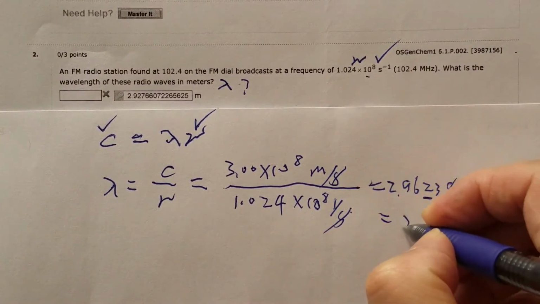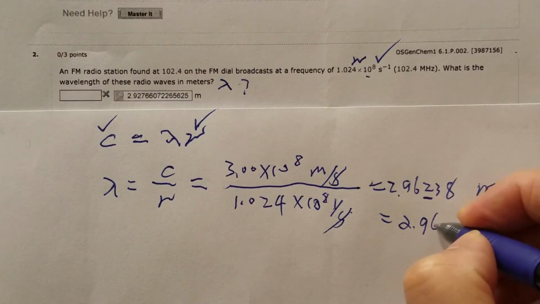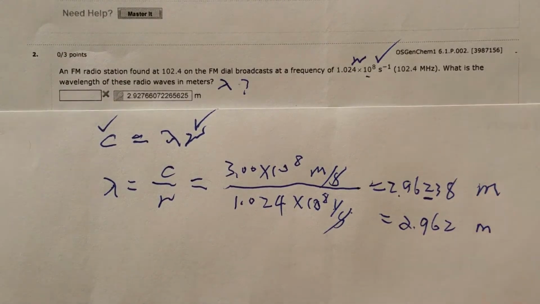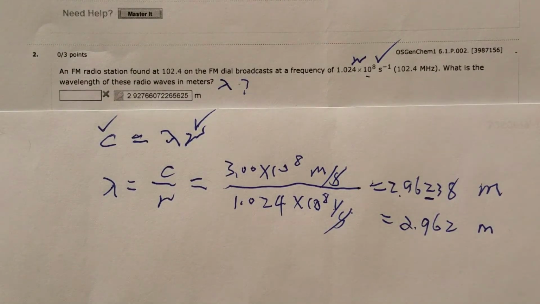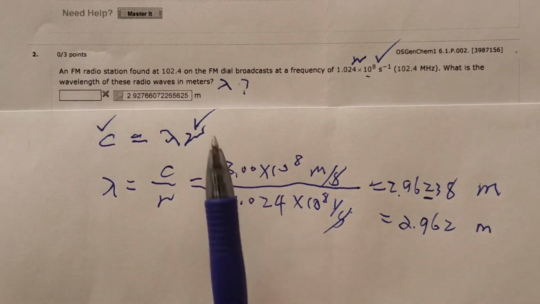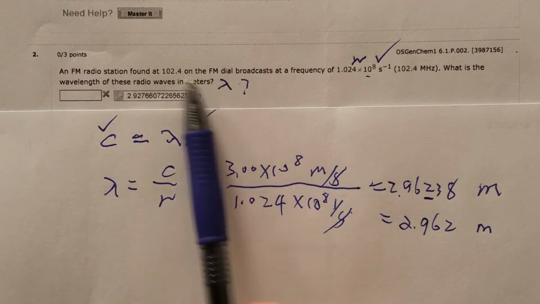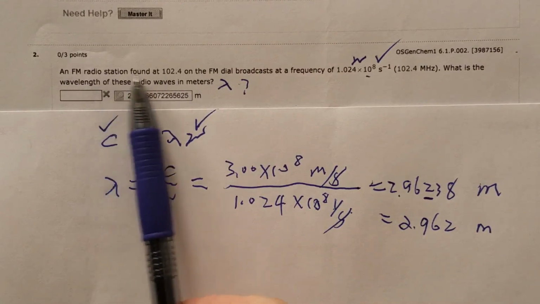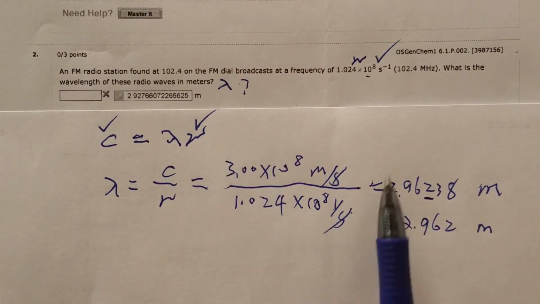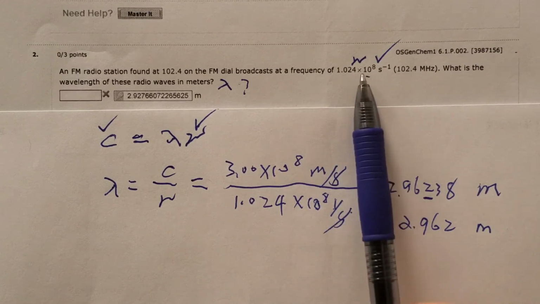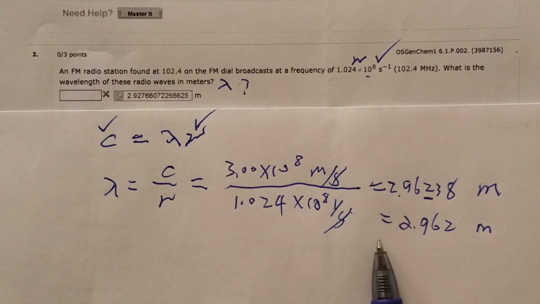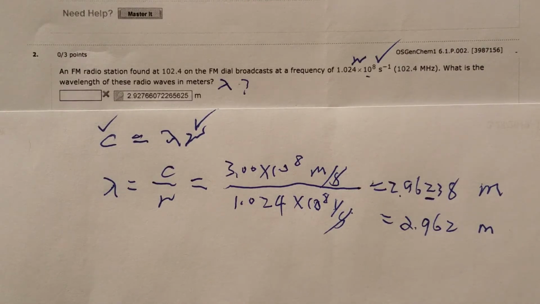That should give us 2.930 meters. So the wavelength emitted from this radio station having a frequency of this much should be about 3 meters. So that's question number 2.